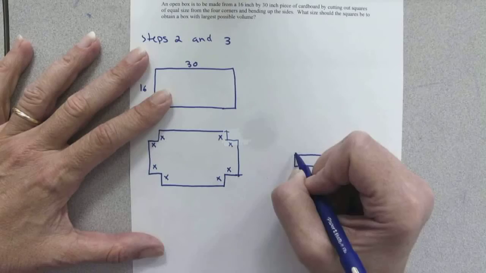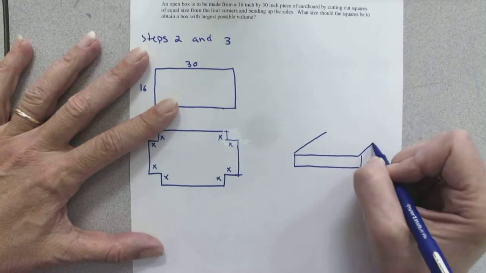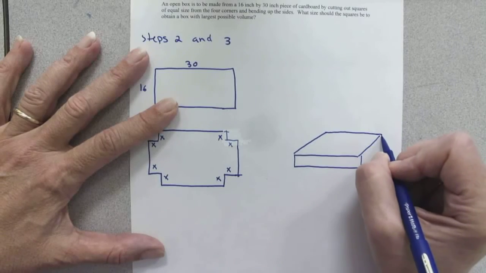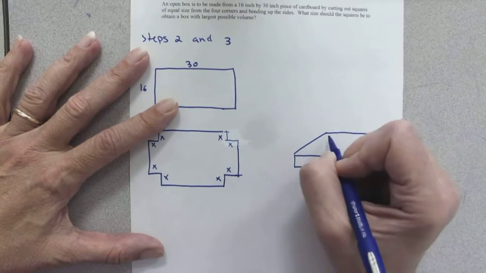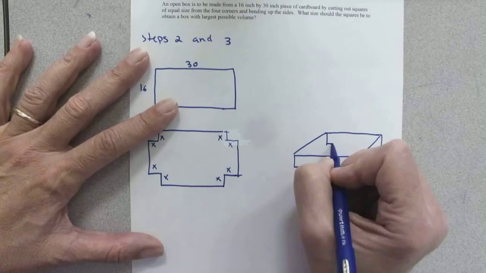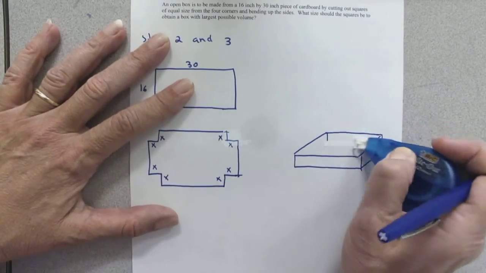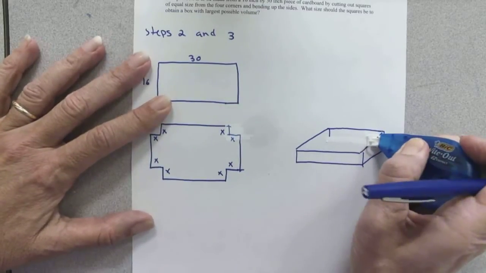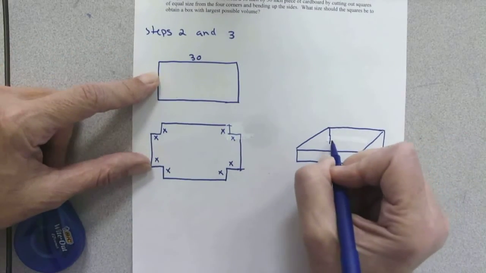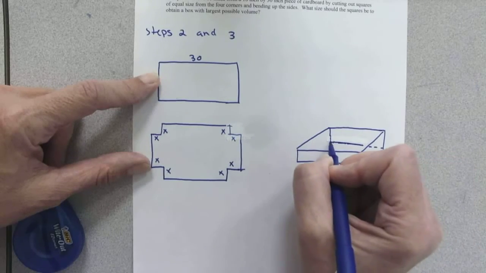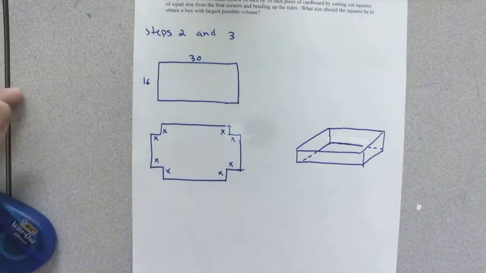And so here's my box. And it's going to be an open box. Oops, that needs to come down much further. There's my box.